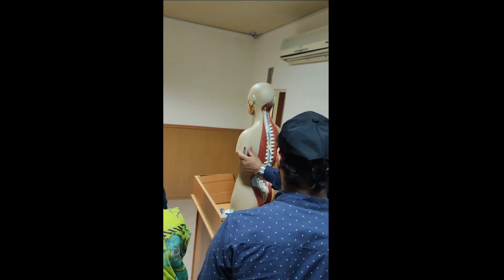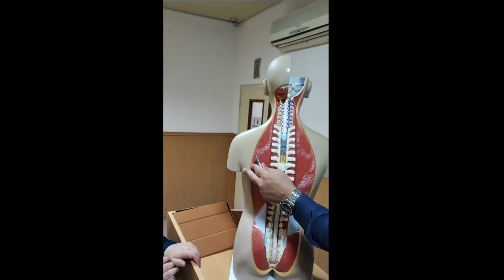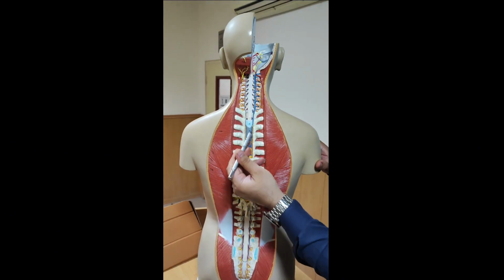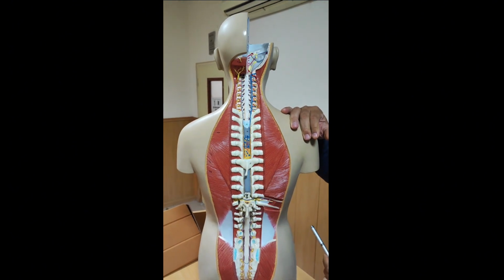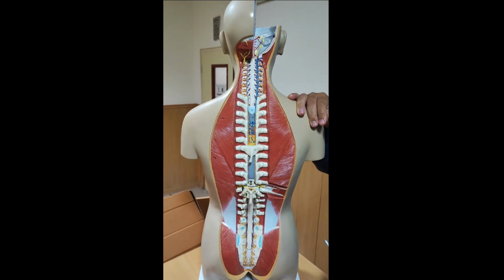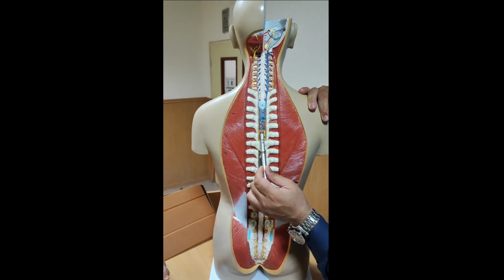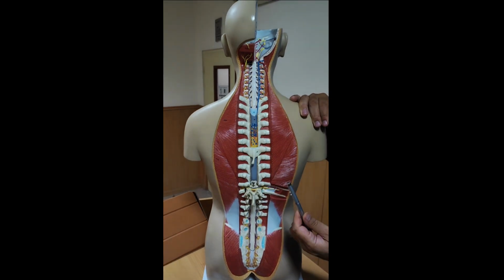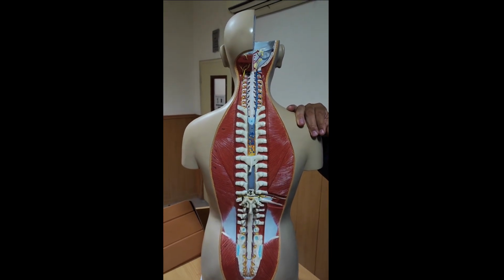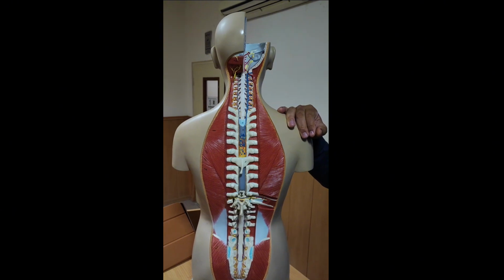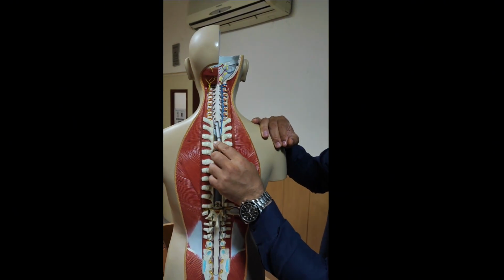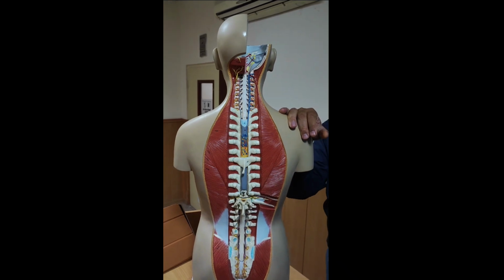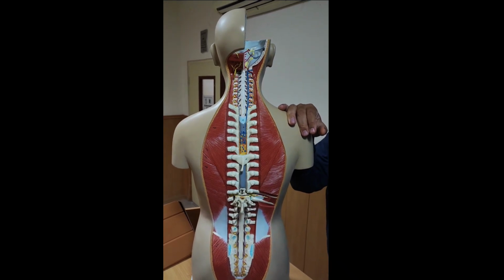Come here. You see here the spinal cord. And these are the meninges of the spinal cord. The external layer is the dura mater. The inside of the dura mater is lined by the arachnoid. And on the surface of the spinal cord, there is the pia mater.